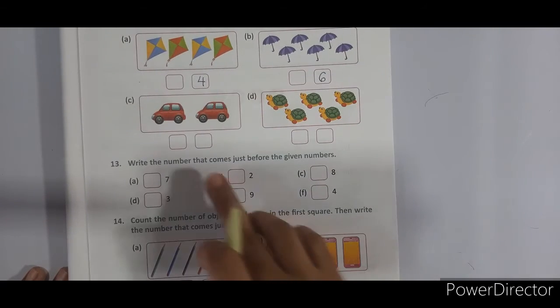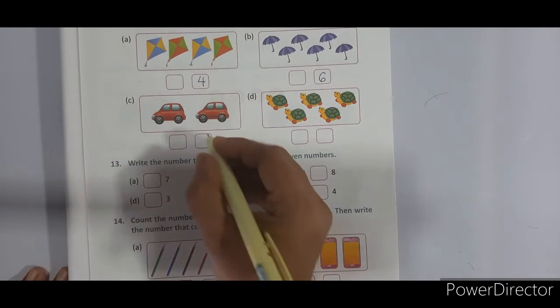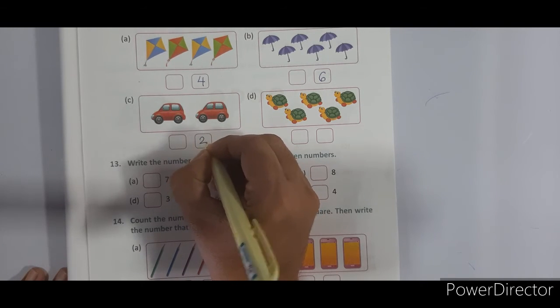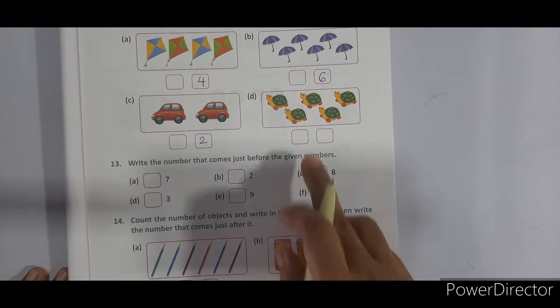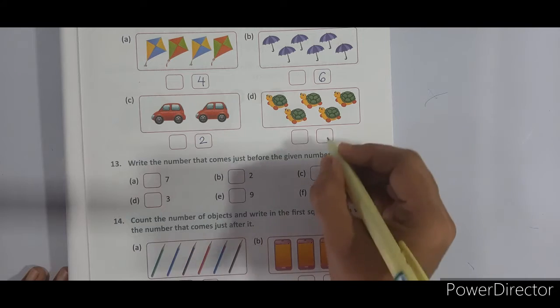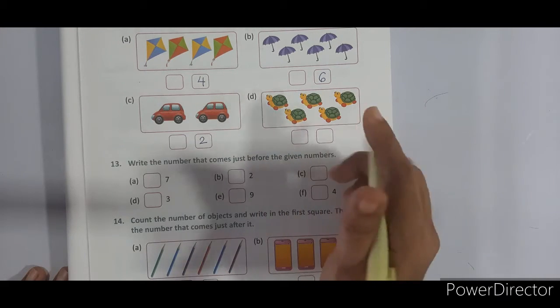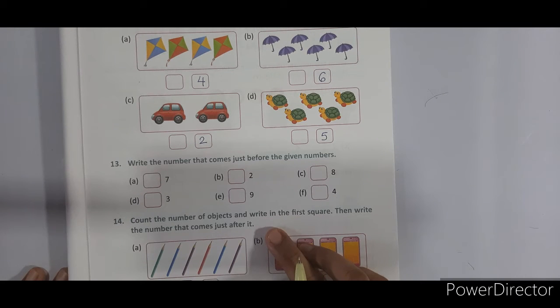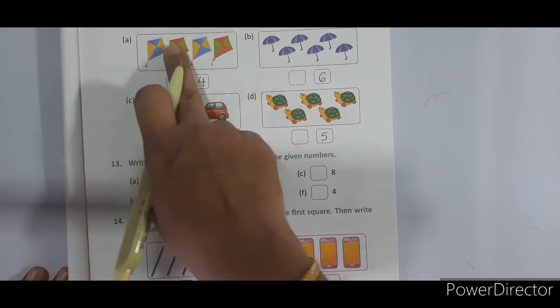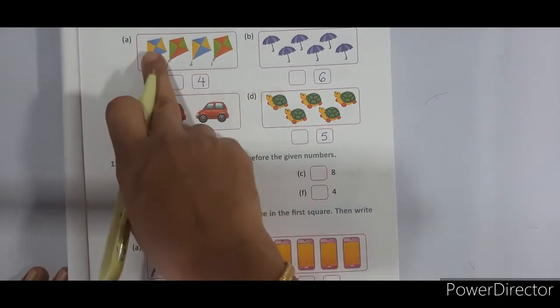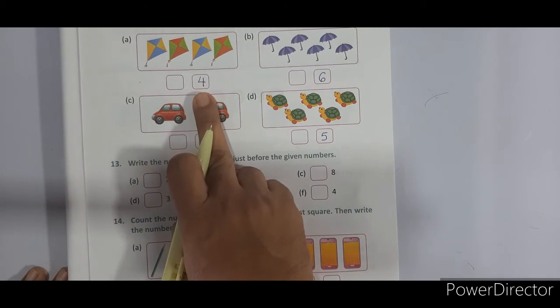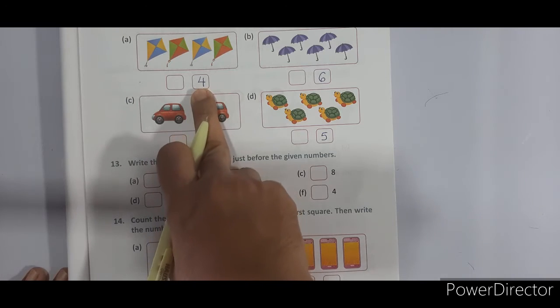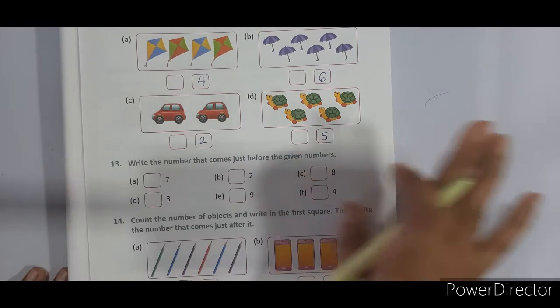Okay. Now go for the cars. There are 1, 2 cars. Again write the number in the second box. Then you have the tortoise. There are 1, 2, 3, 4, 5 tortoise. So write it in the second box. Can you see? All the pictures, whatever is there, we have counted it and we have written the number in the second box. First box is empty.